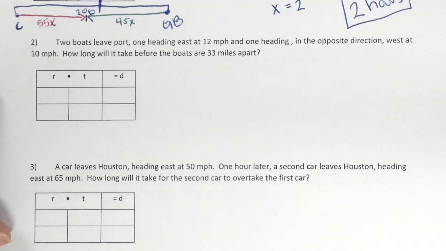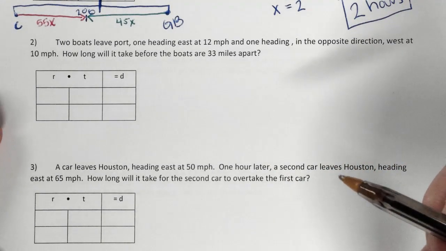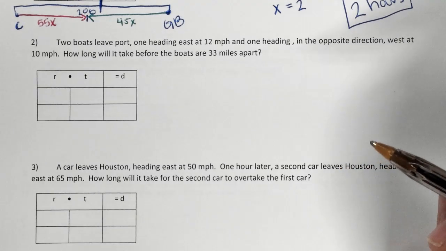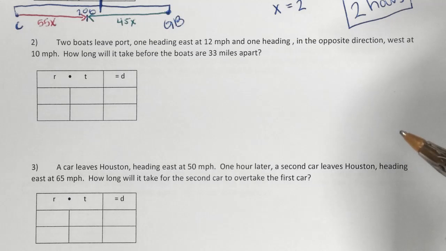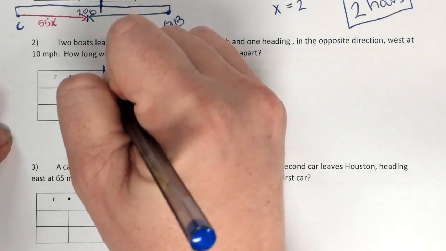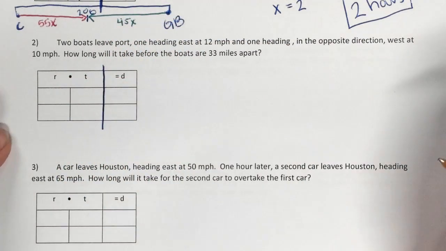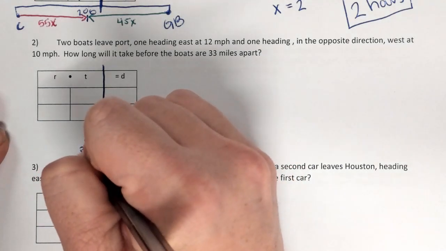Okay, this one is super similar to number 1, so it's not super different. The other two are going to be a little different. It says the 2 boats leave port, one heading east at 12 miles per hour and one heading in the opposite direction west at 10 miles per hour. How long will it take before the boats are 33 miles apart? So again, I don't fill in anything in this last box. And I know that they both started at port.